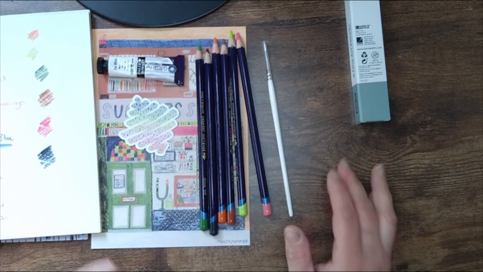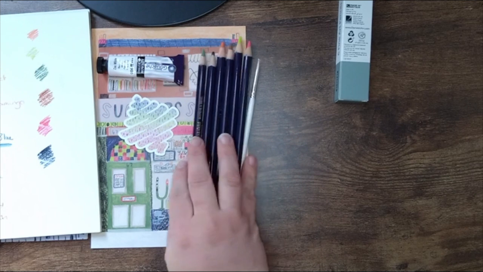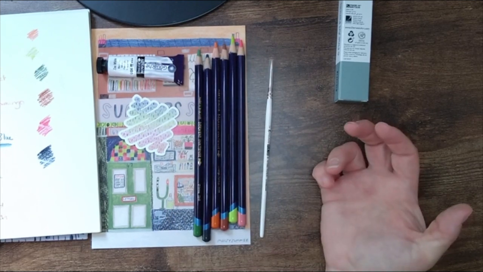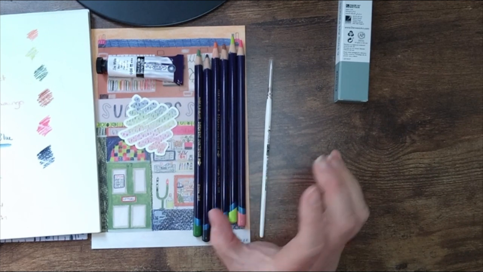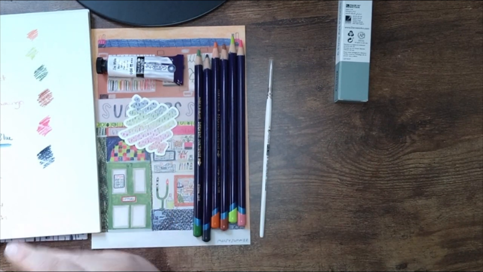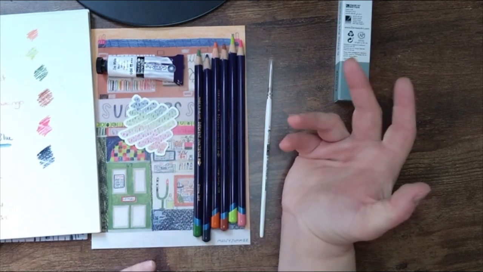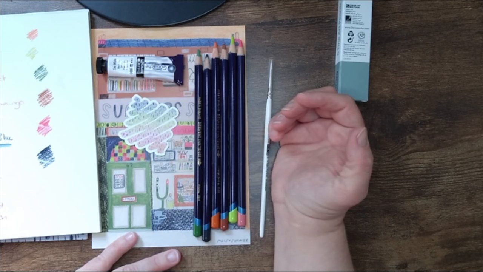So I was looking through the Inktense pencils because I thought there were some new ones there. It seems that 4 of the 6 are the new Inktense pencils, so the 28 that came out after the first 72, which is quite nice to have. So yeah, we've got a nice mix.